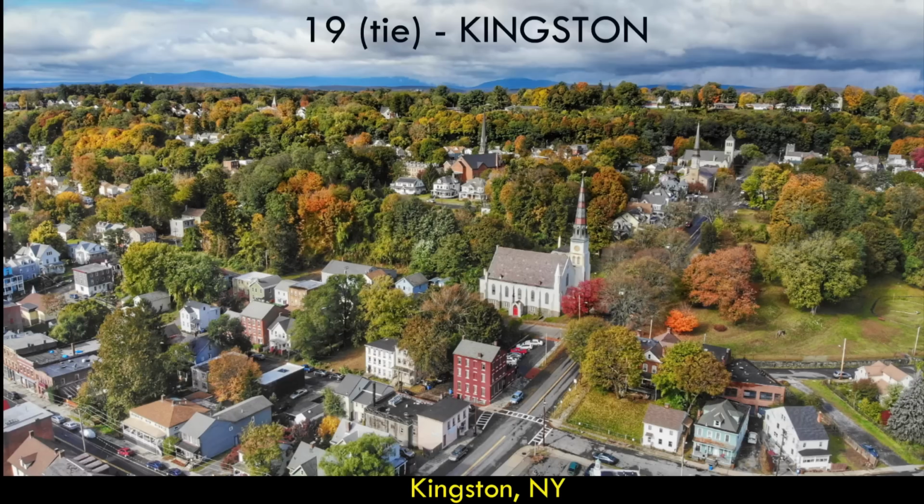Also tied for 19th is the name Kingston. The largest one is in New York with a population of about 24,000. And most of the towns named Kingston were named before the Revolutionary War, when the colonies were under the rule of the King of England.